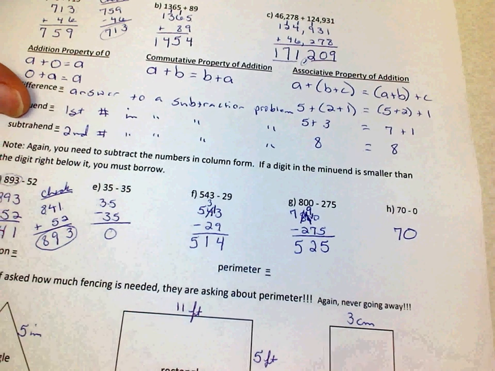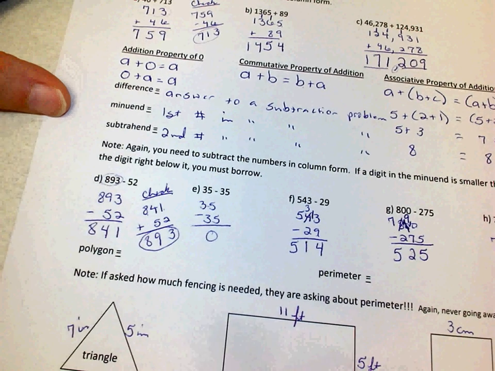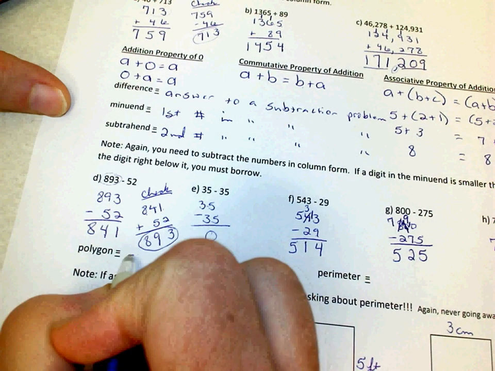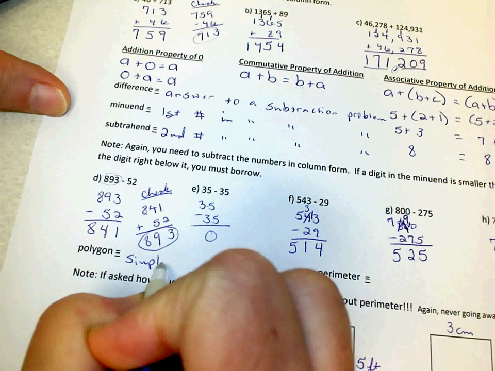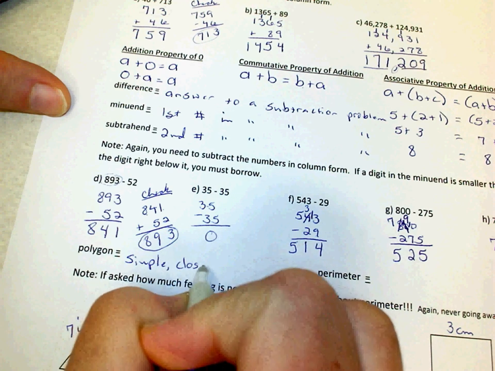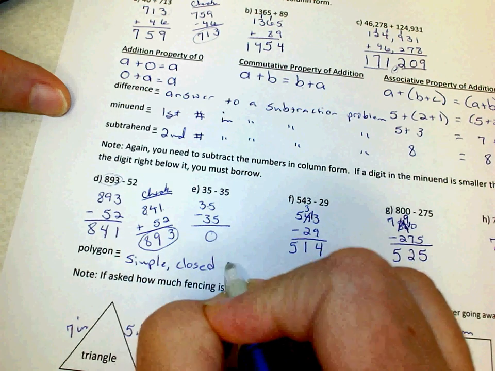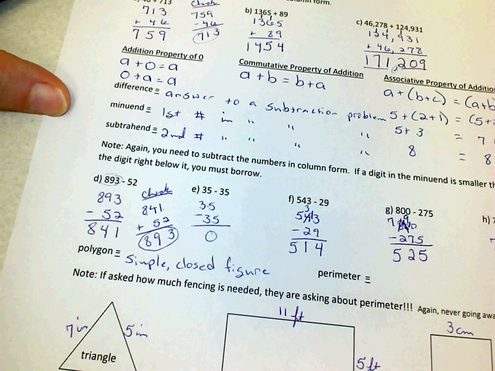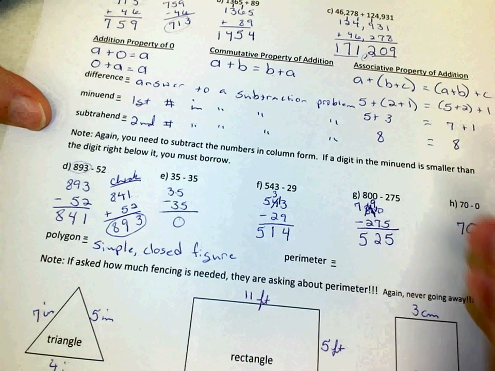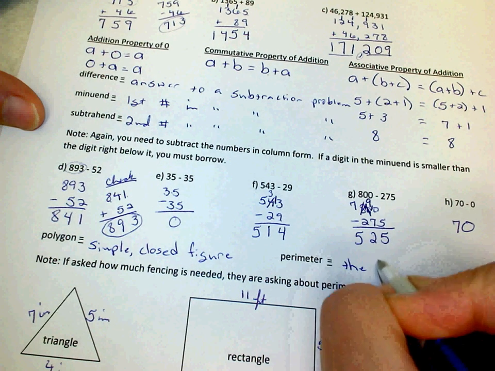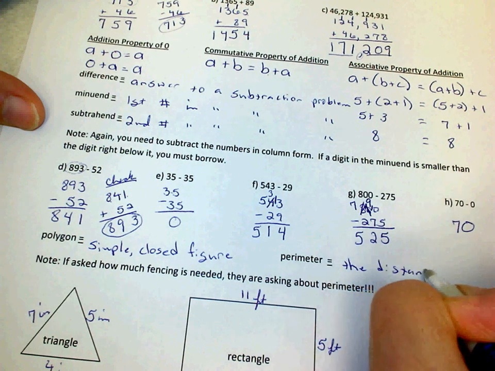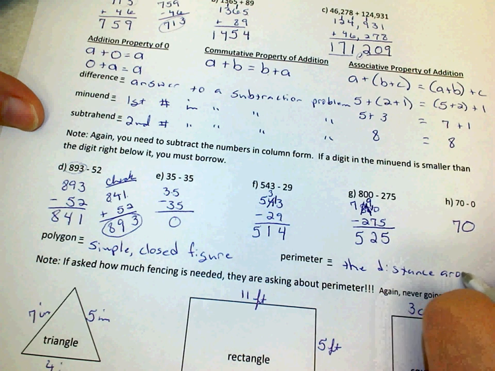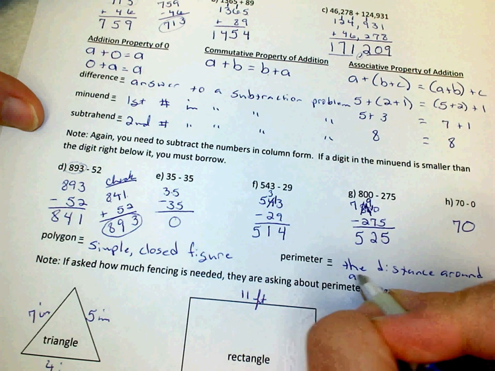Then polygon is a simple closed figure, and I'll explain that in just a moment. Perimeter is the distance around a polygon.